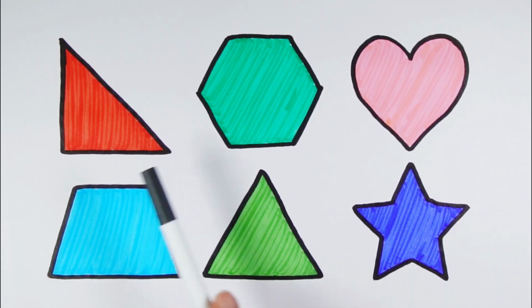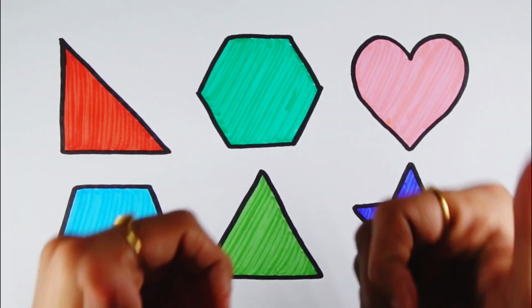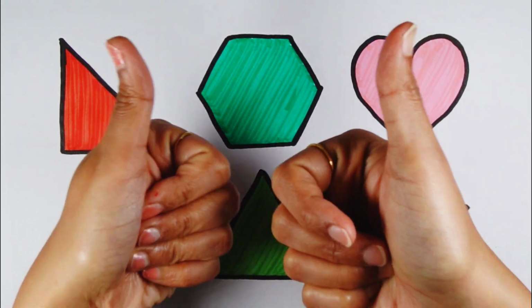Right angle triangle. Hexagon. Heart. Trapezoid. Triangle. Star.